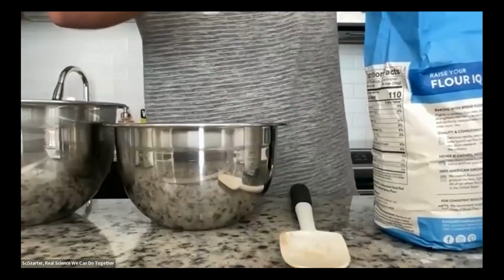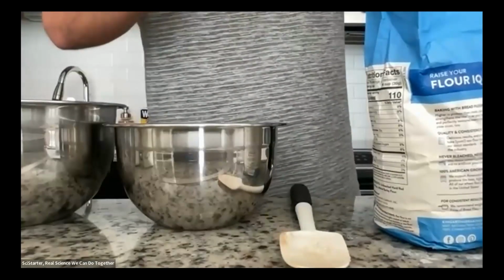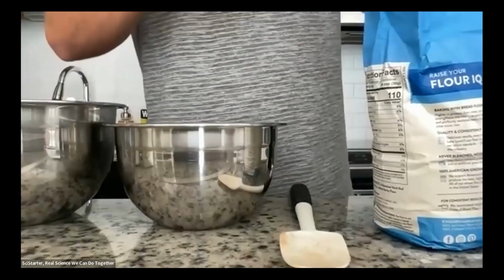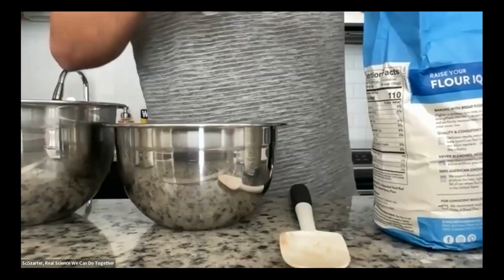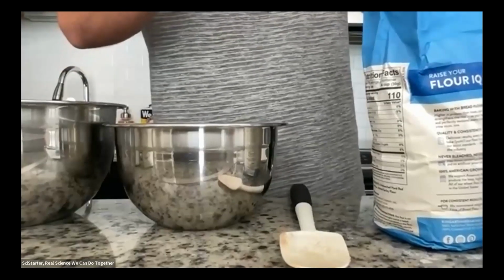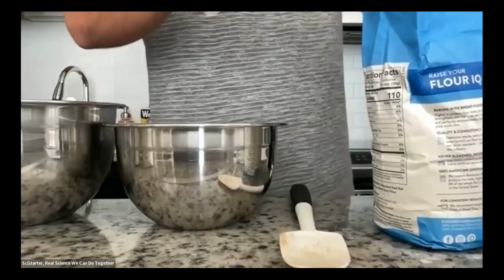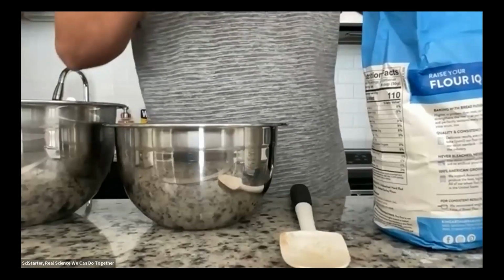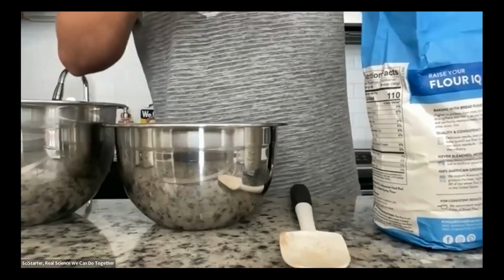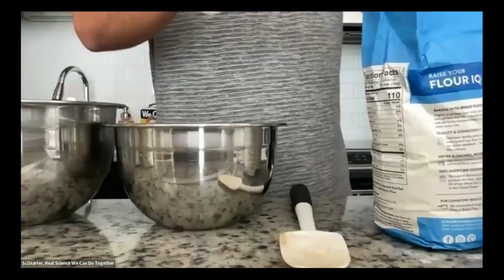The protein in this kind of flour is gluten for the most part, and higher gluten content allows for a stickier, stronger bread dough.